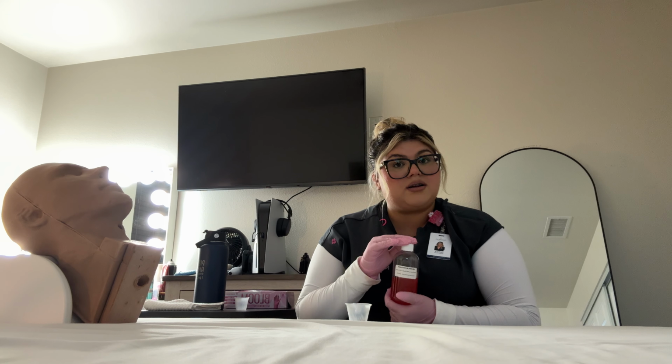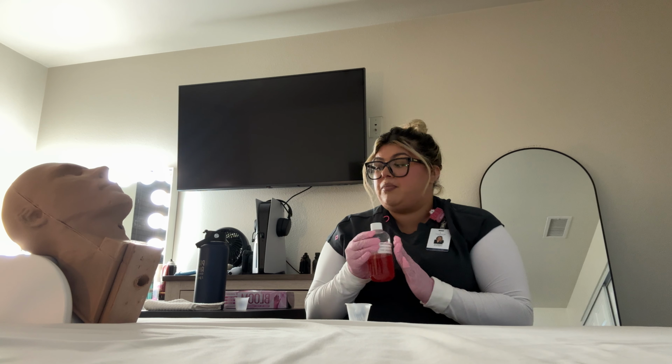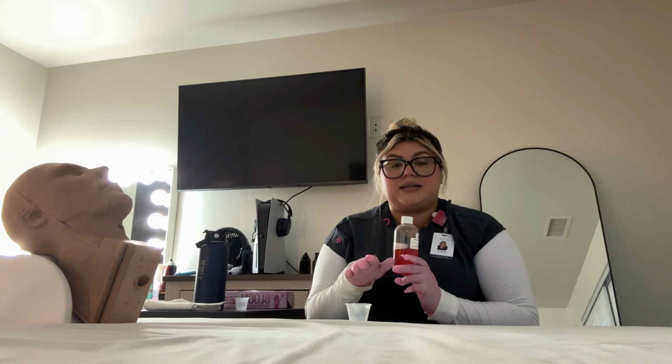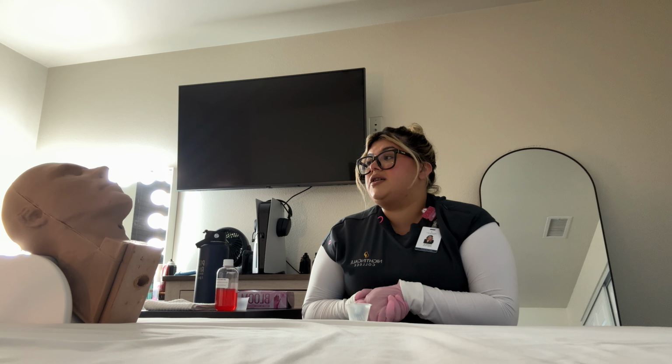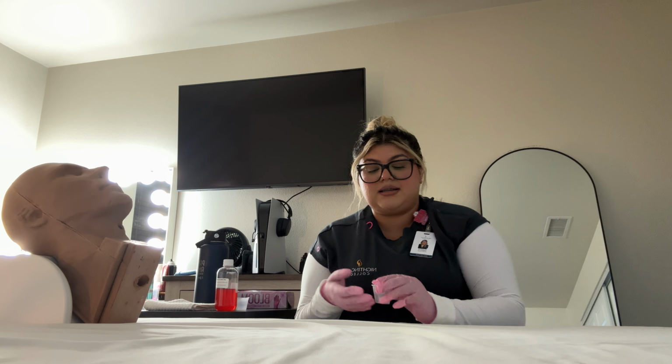Some adverse effects are dark urine and yellowing of the skin and eyes. I'm going to put this to the side because we're going to administer this after they take the tablets and the capsules. Okay, Mr. Smith, do you have any questions before we get started? No? Perfect. So we're going to, again, make sure the patient is in a sitting position.